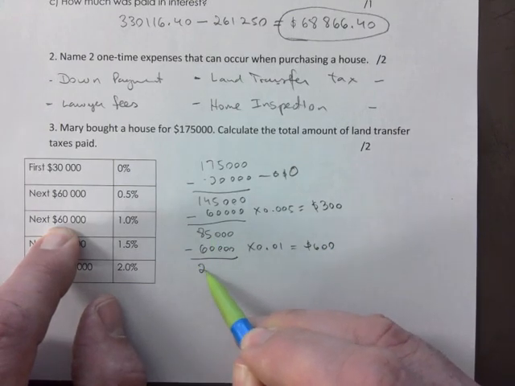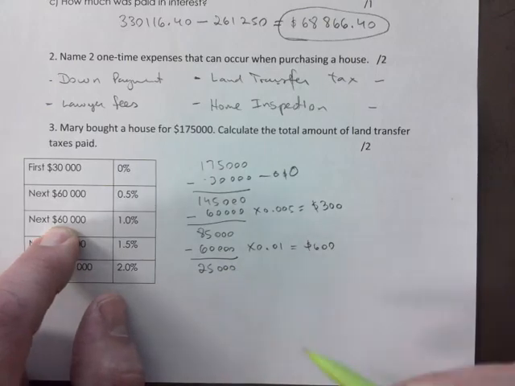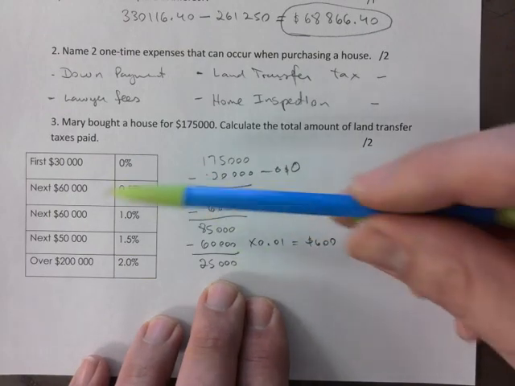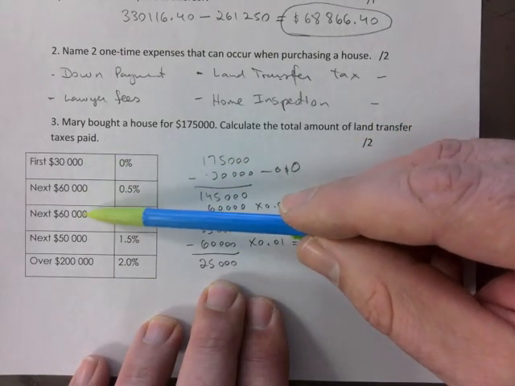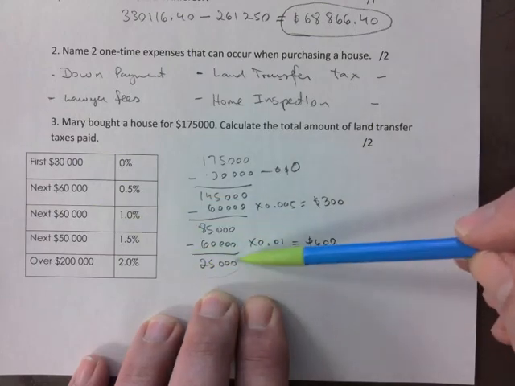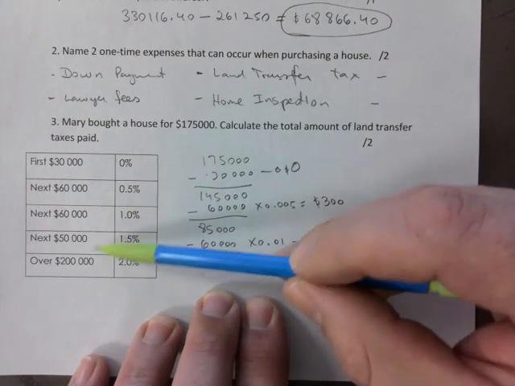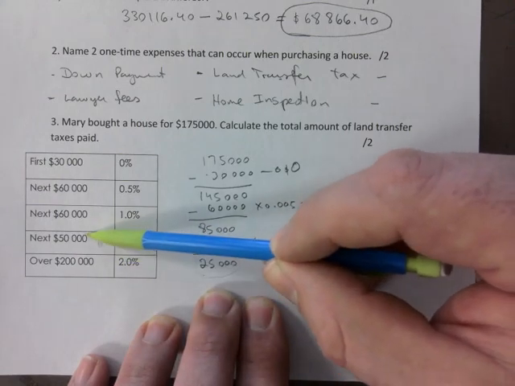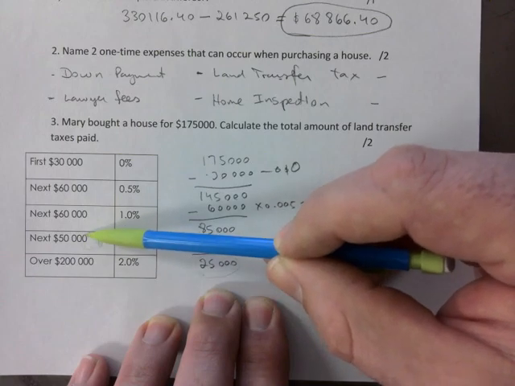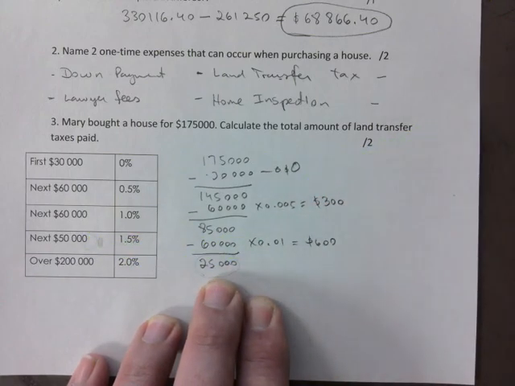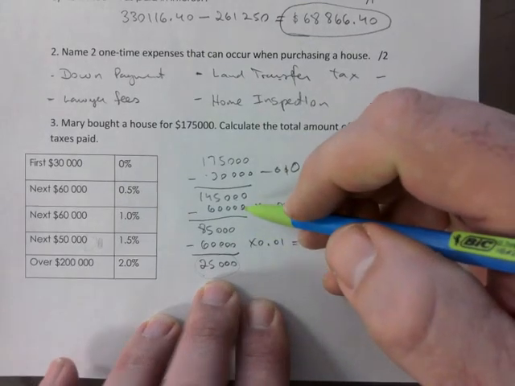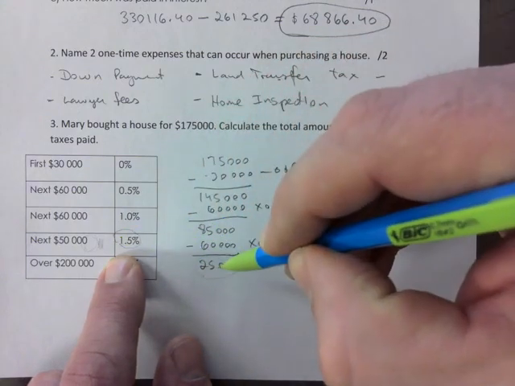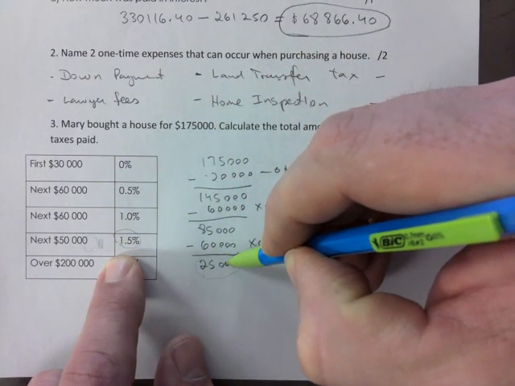You subtract, you're left with 25,000. And here's where you need to pay attention, because this is where maybe some of you are not so sure. So we went through the 30, the 60, and the 60, and you're left with 25,000. Look up here. You are in this bracket. These 25,000 are in this bracket. But we're not using up all 50,000, because if you subtract 50, you would be in the negative. So you stop subtracting, but you tax this amount to this 25,000.